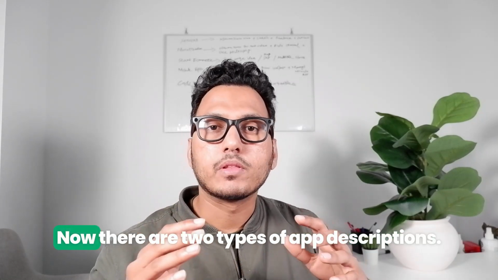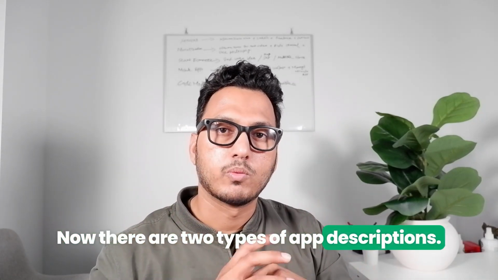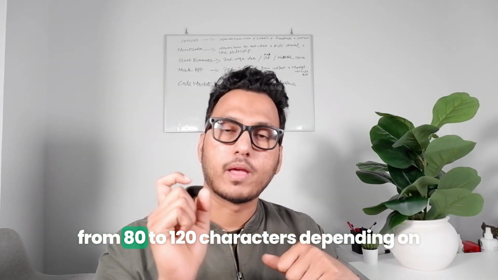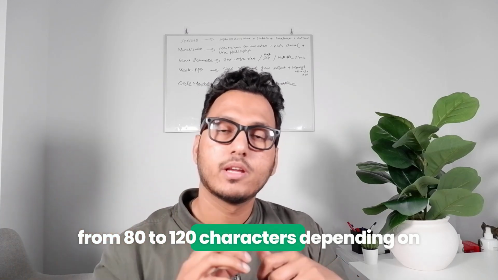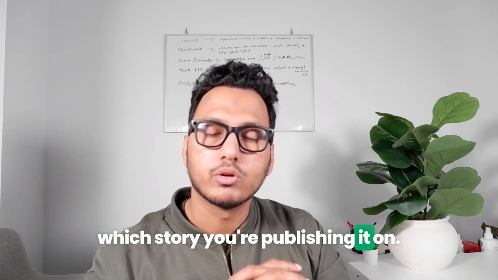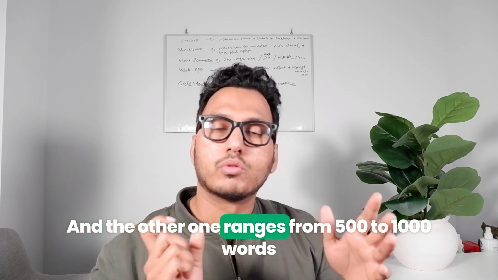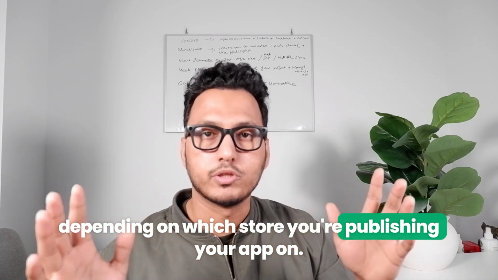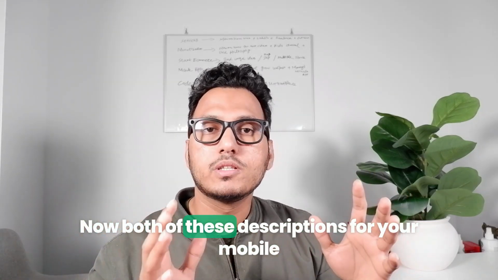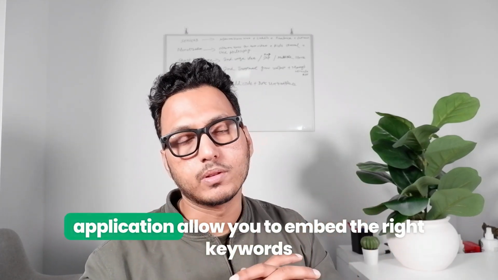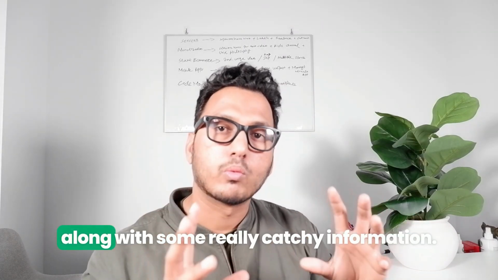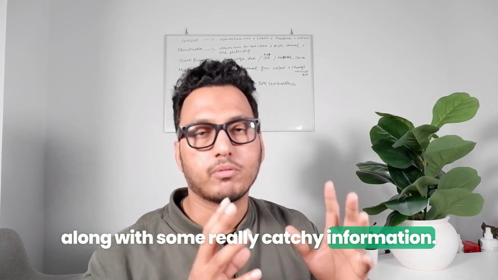Now, there are two types of app descriptions. One is a short description, mostly ranging from 80 to 120 characters, depending on which store you're publishing it on. And the other one ranges from 500 to 1,000 words, depending on which store you're publishing your app on. Now, both of these descriptions for your mobile application allow you to embed the right keywords along with some really catchy information.